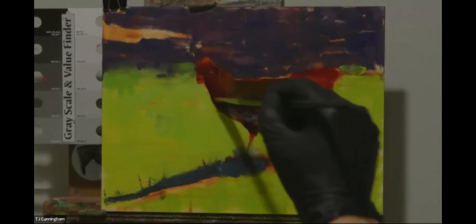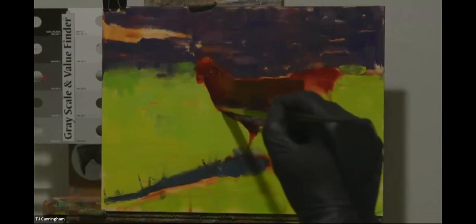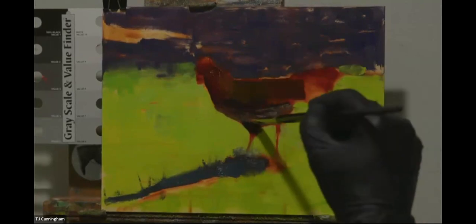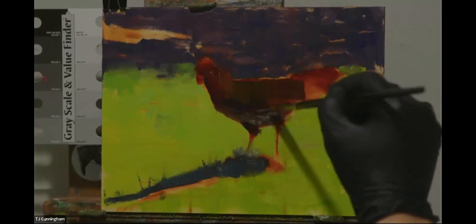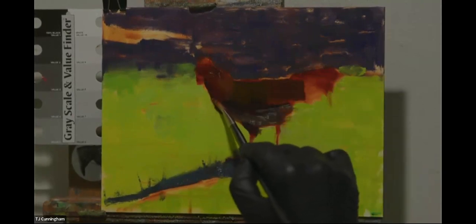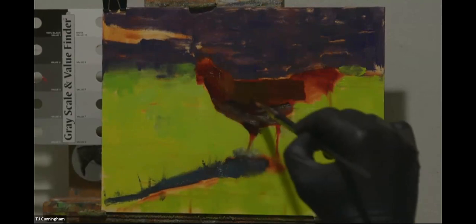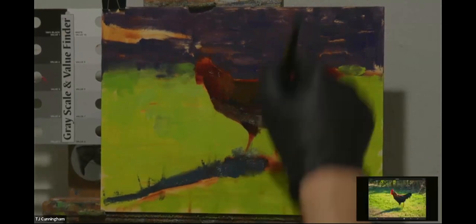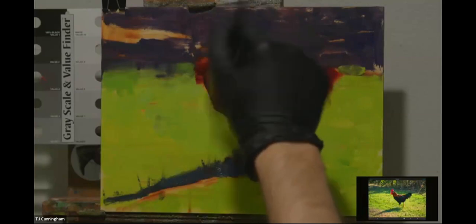So he's going to have some really beautiful reflected light bouncing off his stomach, his legs, his breasts right in here. You know, he's not going to be black all the way down. And that's an alteration from the source photo. We don't have that in the source photo at all.